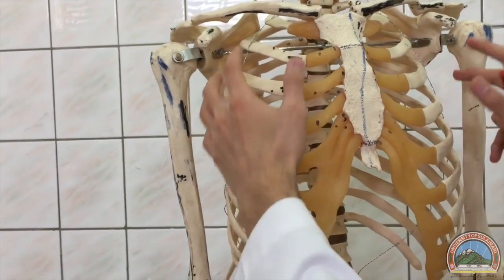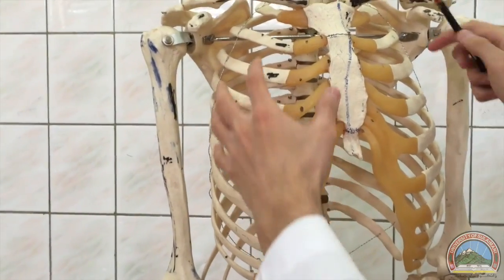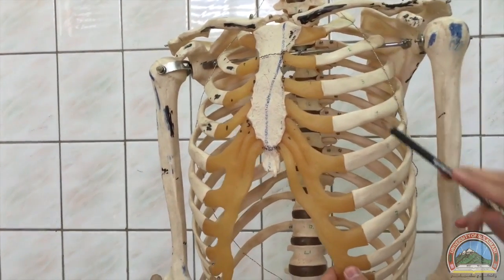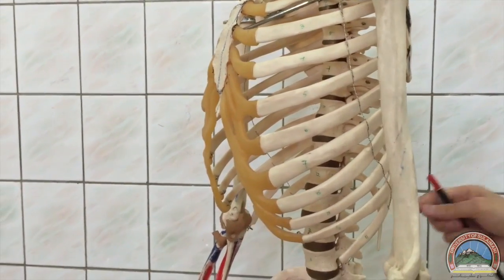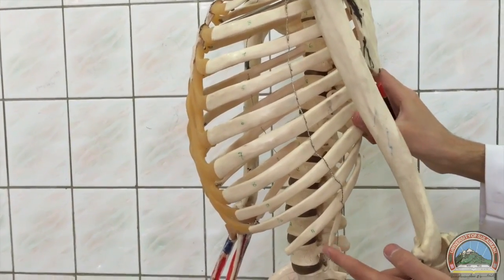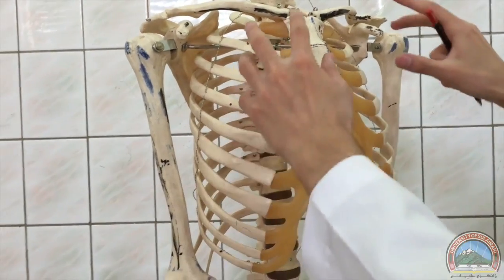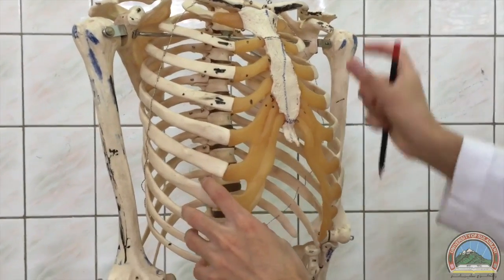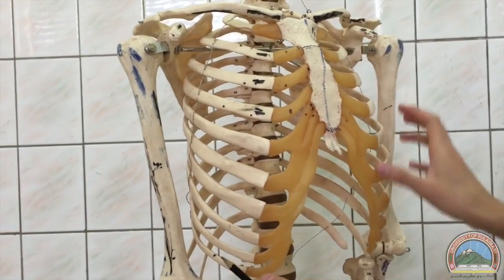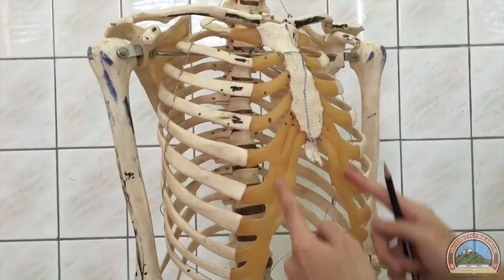The lateral parts, or the sides of the thoracic cage, are formed by the ribs. We've got 12 pairs of ribs. This is the first rib, all the way down into the 12th rib. This is the 12th rib. So we've got 12 pairs of ribs. All the 12 pairs of ribs form the sides of the thoracic cage. And anteriorly, the thoracic cage is formed by the sternum and the costal cartilages.